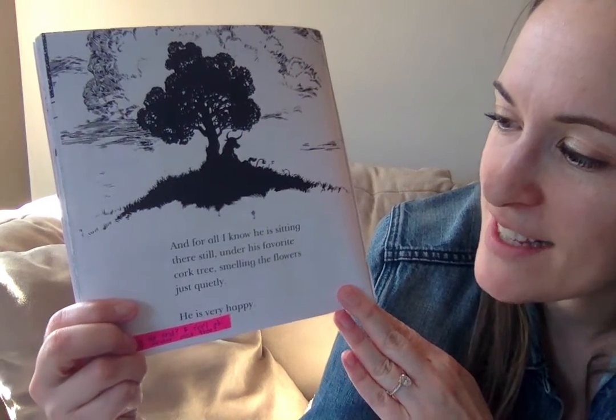And for all I know, he is sitting there still under his favorite cork tree, smelling the flowers just quietly. He is very happy.